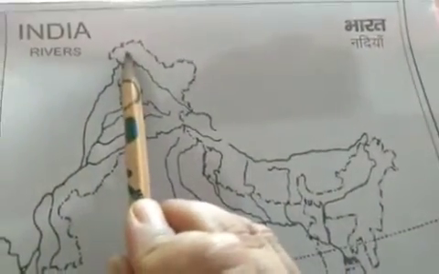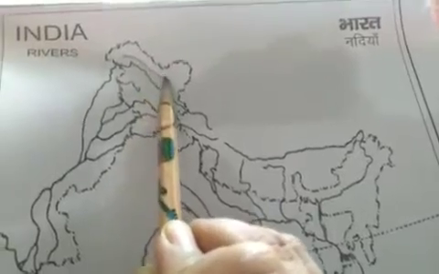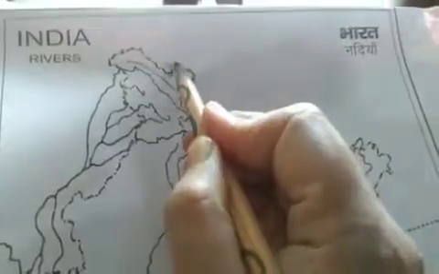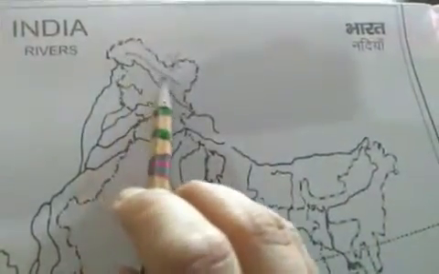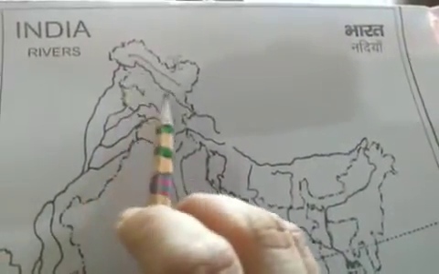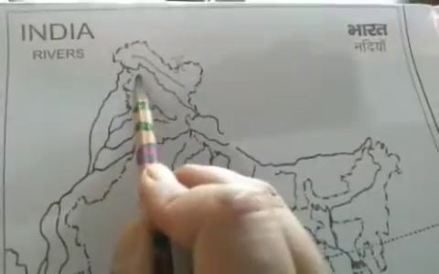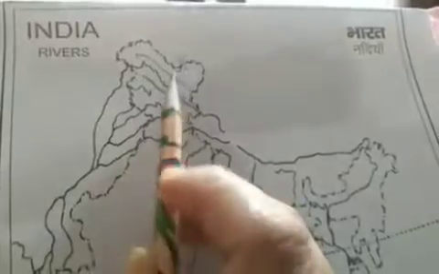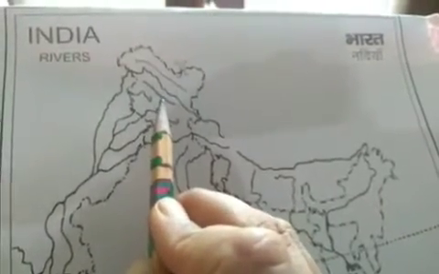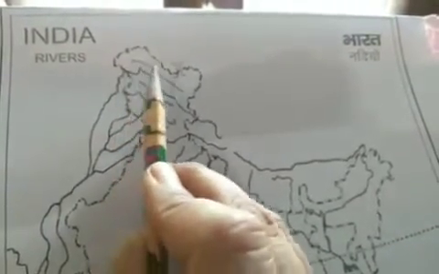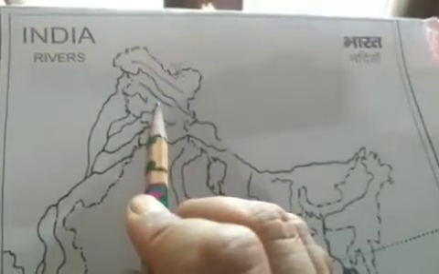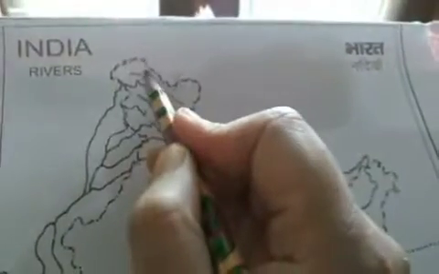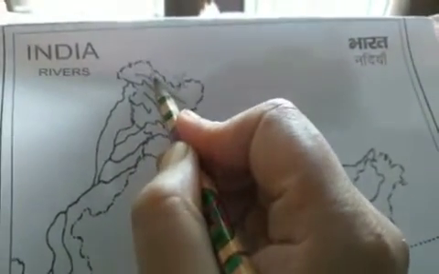So we have the Karakoram range here, right? This is the Karakoram range. The pass we have marked like this, and this is your Karakoram range. This is your Indus river, and below it we have the Ladakh range. Clear? Karakoram range, Ladakh range, and between the Karakoram and Ladakh range we have the Indus river. So make it parallel.